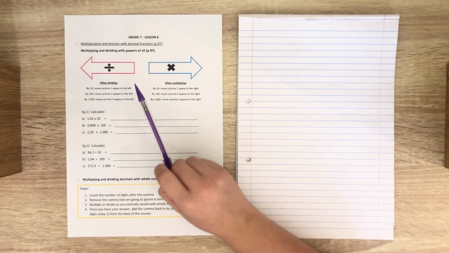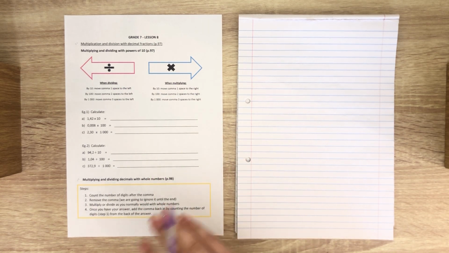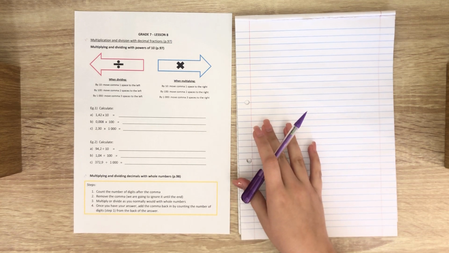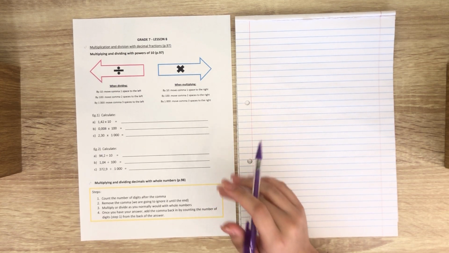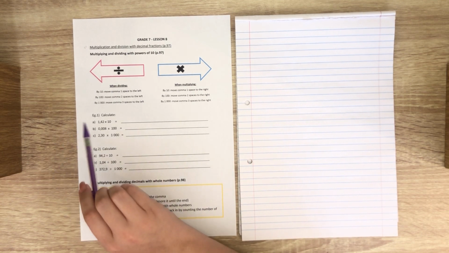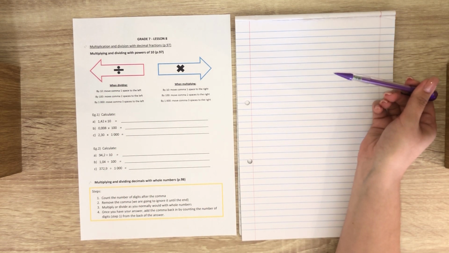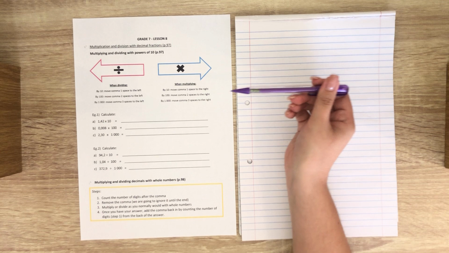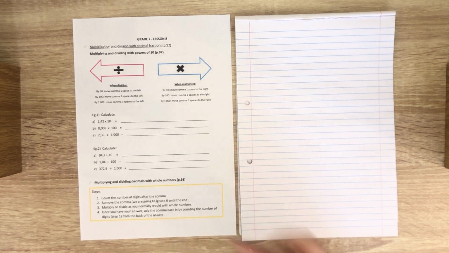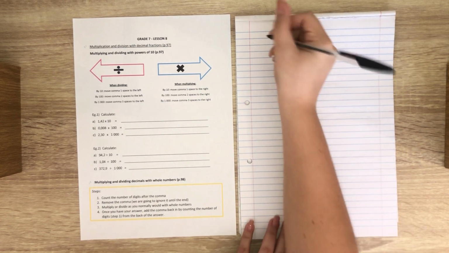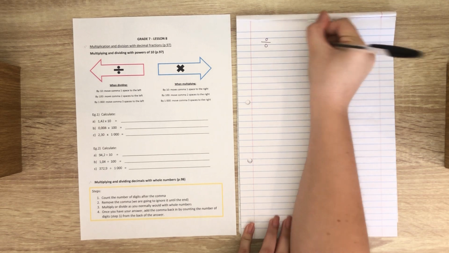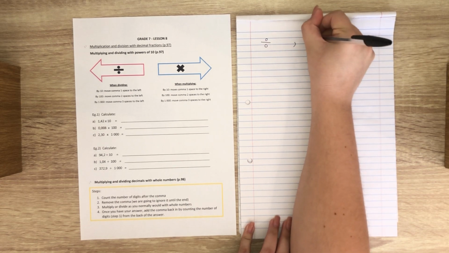So when we are multiplying and dividing decimal fractions by 10, 100 or 1,000, there's a very simple rule that you need to follow. So when we are dividing, we know the comma must always move to the left. So you make a note of that. You can say divide, the comma must move left.